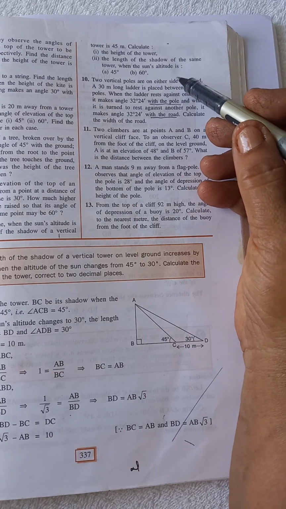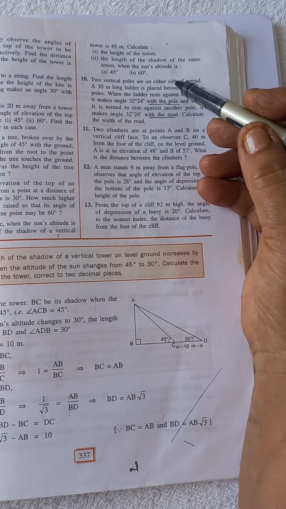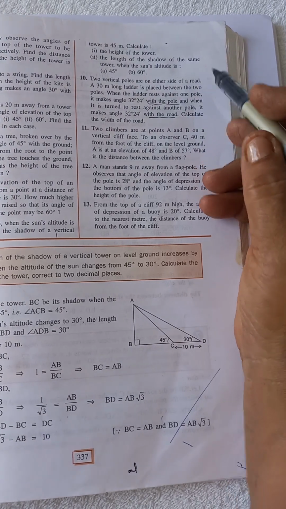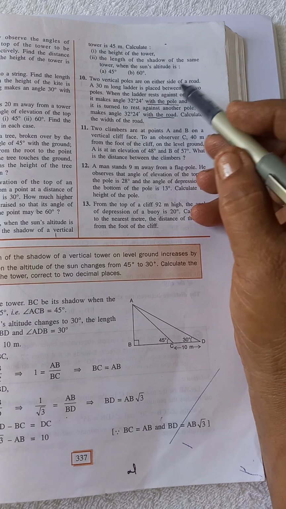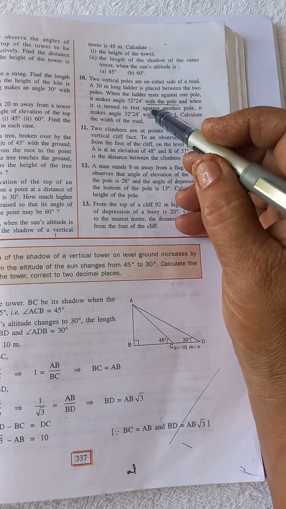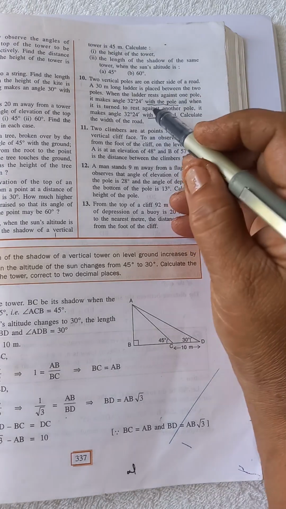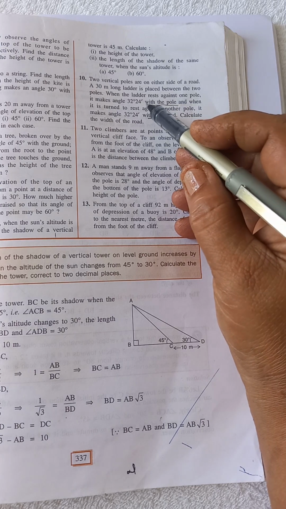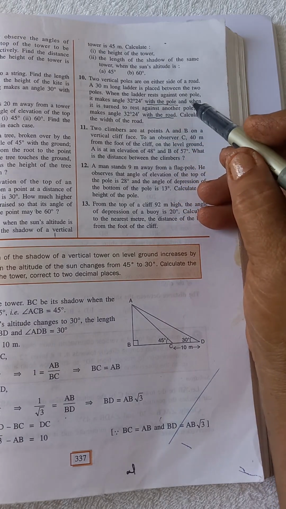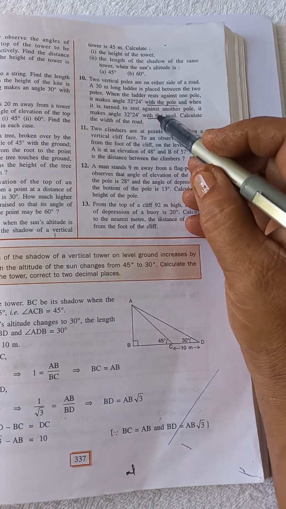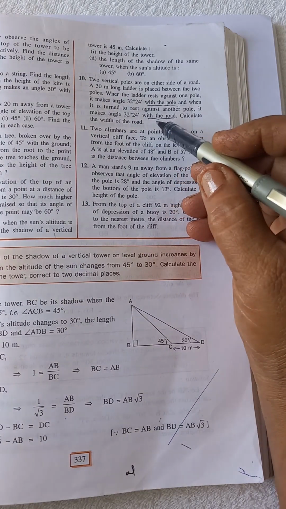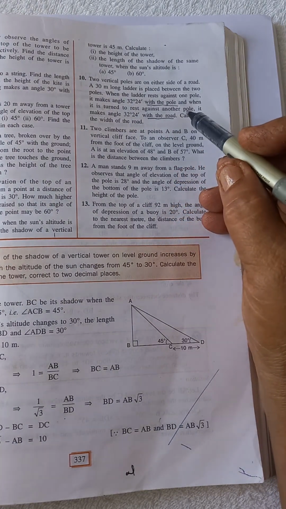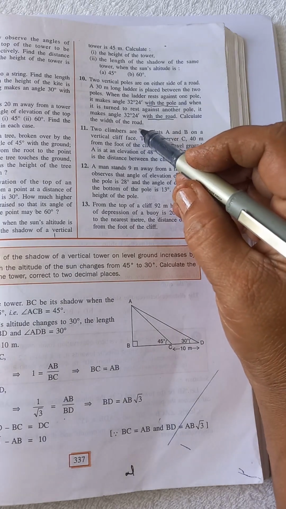Now the 10th question is, two vertical poles are on either side of a road. A 30-meter long ladder is placed between two poles. When the ladder rests against one pole, it makes angle 32 degree 24 minutes with the pole, and when it is turned to rest against another pole, makes an angle 32 degree 24 minutes with the road. Calculate the width of the road.